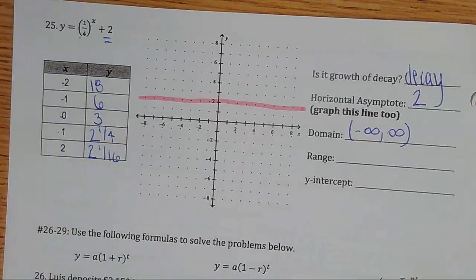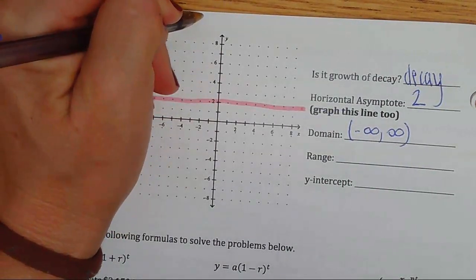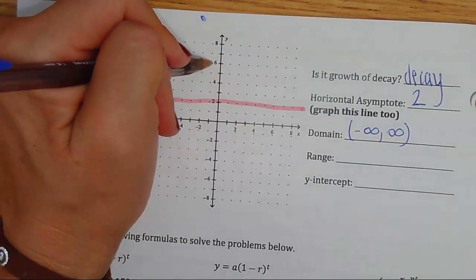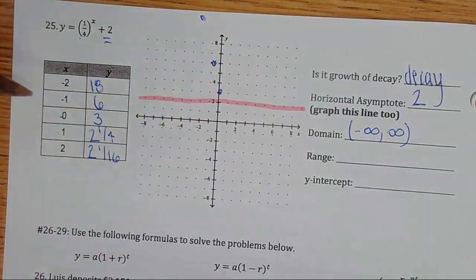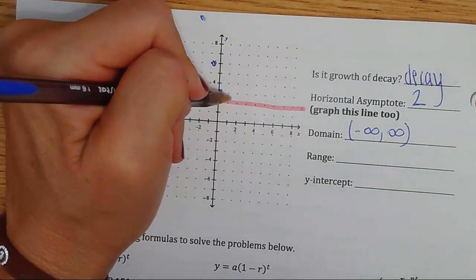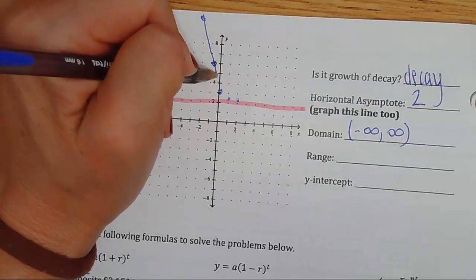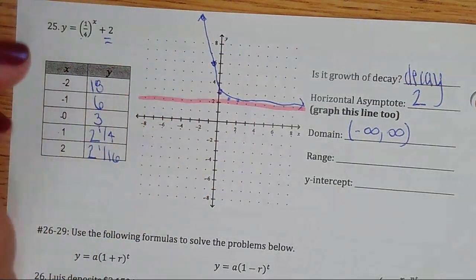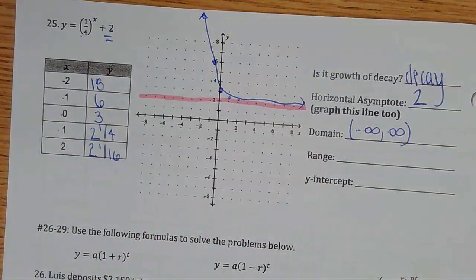So I'm going to do my best to try and graph these. I'm going to start with negative 2, and that's going to be way up here, because it doesn't quite go to 18. Negative 1 is going to be 6, 0 is going to be 3, 1 is going to be like 2 1/4, and like that. So I'm going to have a graph that's going downward, right? It's going to go down, down, down, down, down, decay.